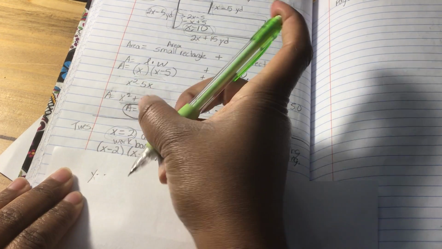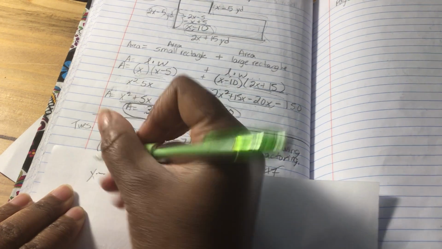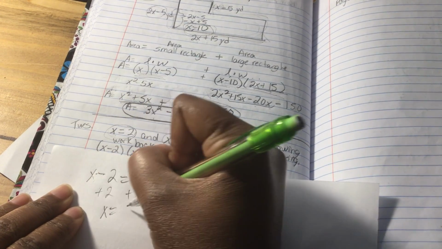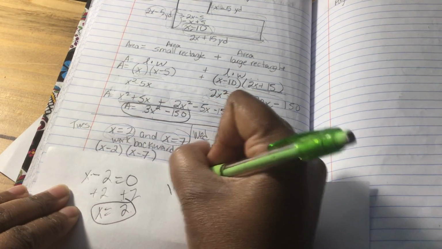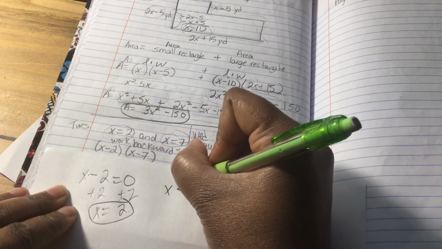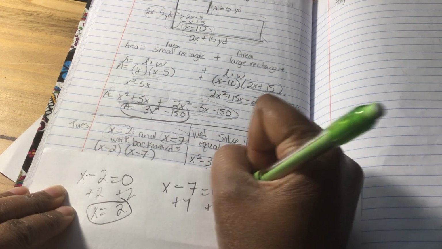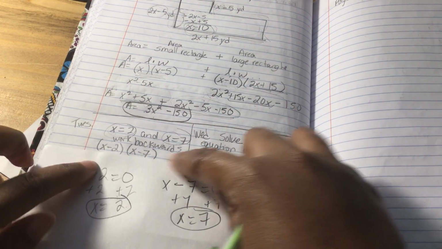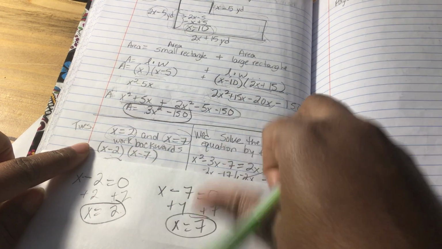Because look, this is how that works. x minus 2 equals 0. To solve for x, I add 2 on both sides. So this gives me x is equal to 2, okay? And then I do the same thing. x minus 7 is equal to 0. I add 7 on both sides, and that's going to give me x is equal to 7. So that's how, working backwards, I know that my factors have to be this, okay?